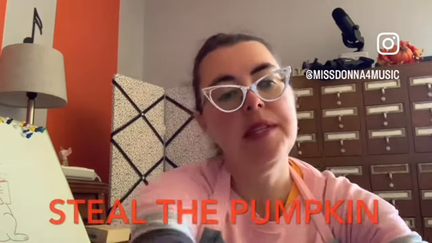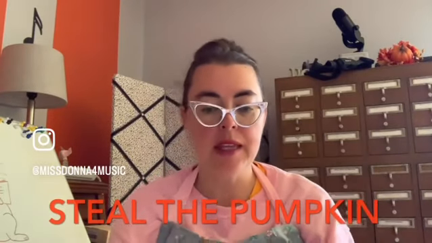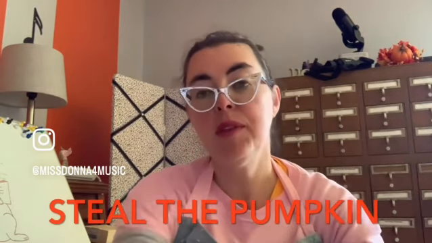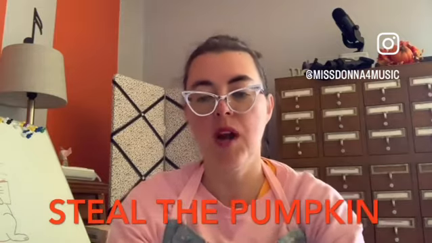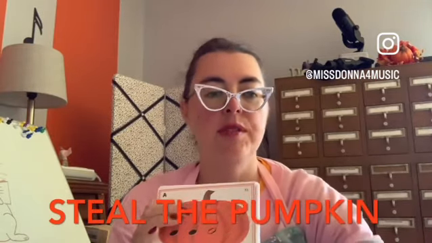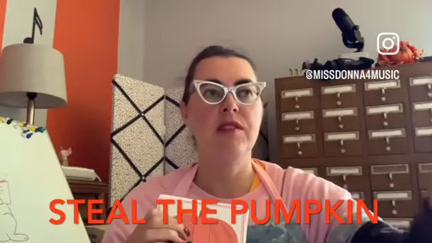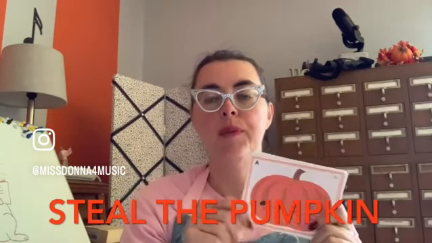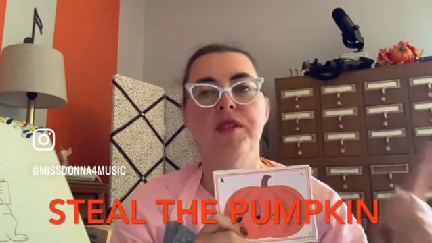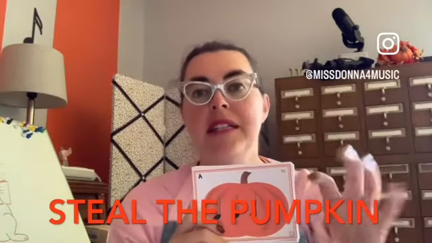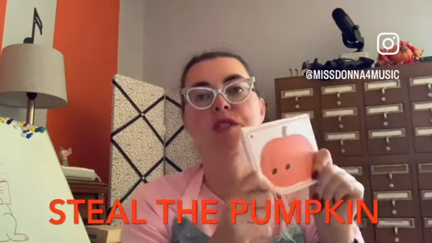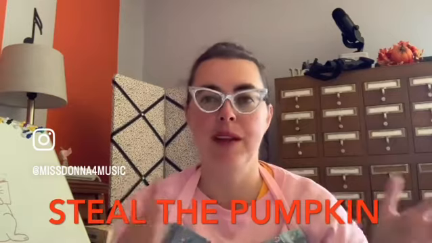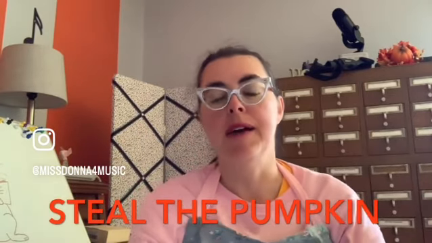And then the last thing we did was a game called Steal the Pumpkin. If you're familiar with a game called Steal the Banana, it's very similar. So basically there are rhythm cards, and I have two sets. So we have two teams, and I give each team a set of cards and spread them out on a table or on the floor. And then I will play one of the rhythms, and one person from each team races to find that rhythm, and whoever finds the correct one first wins a point for their team. So it's just a quick little game that's a lot of fun. It gets them up and moving, so it's a little more active.